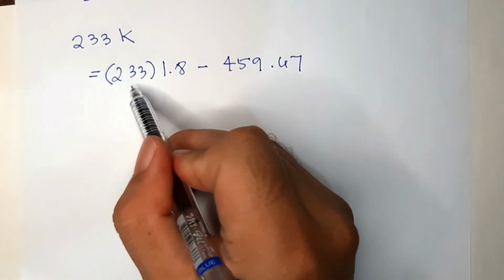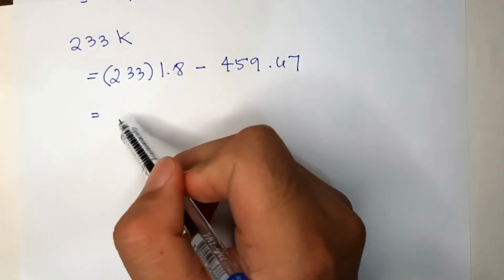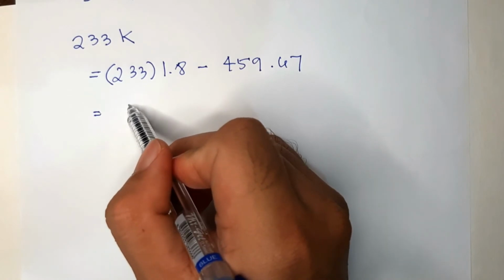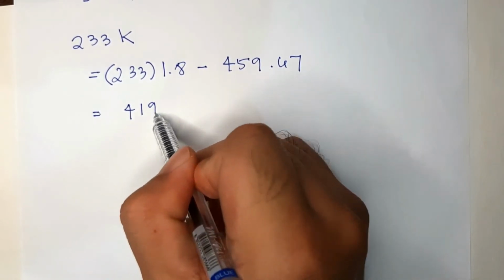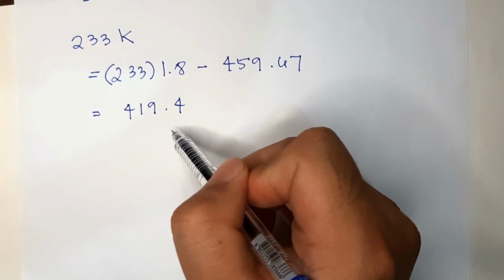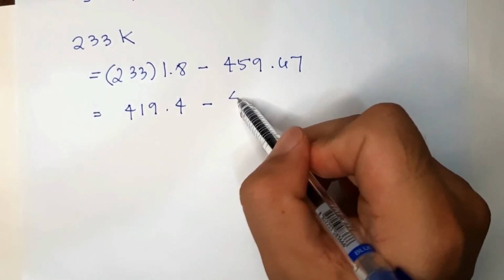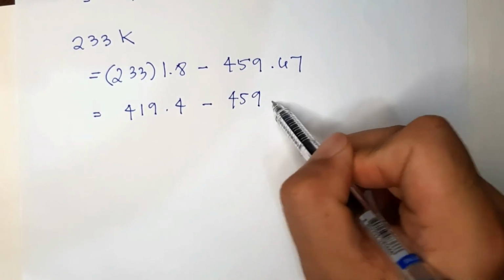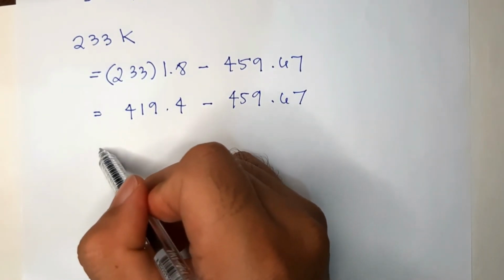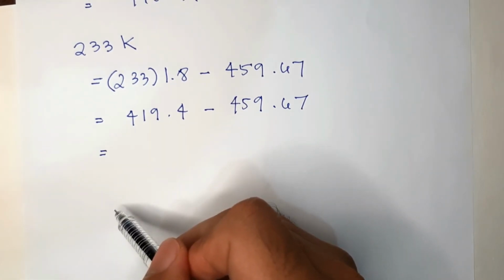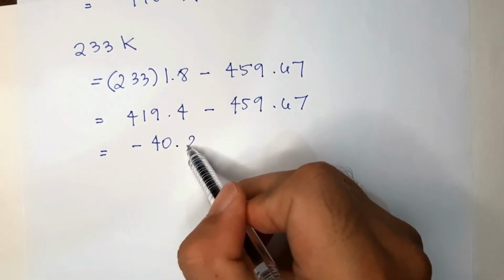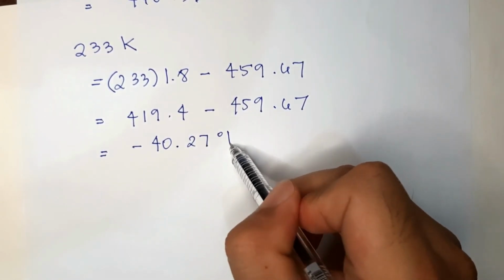Again, multiply this one. 233 times 1.8 is 419.4 minus 459.67. So the final answer is negative 40.27 degrees Fahrenheit.